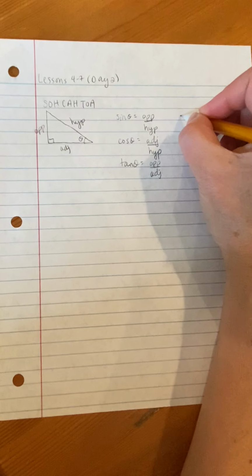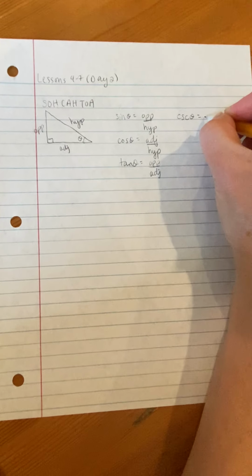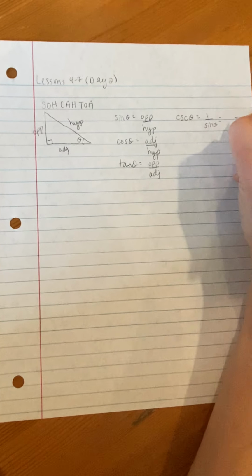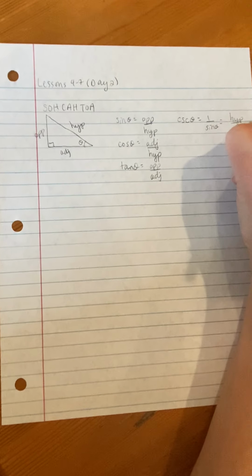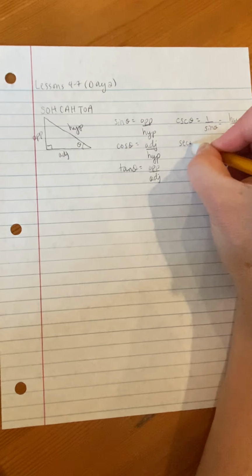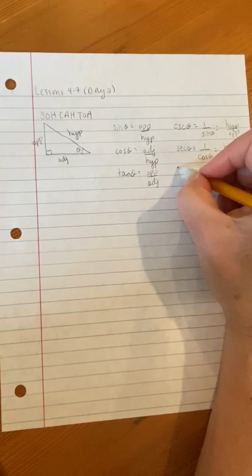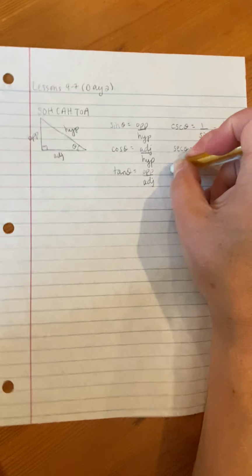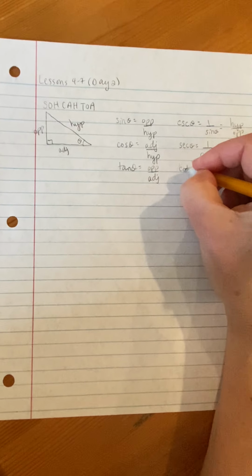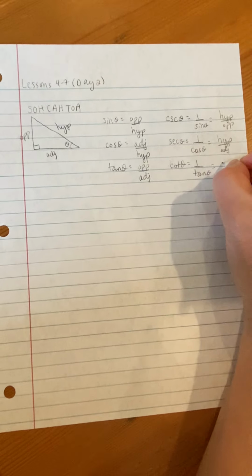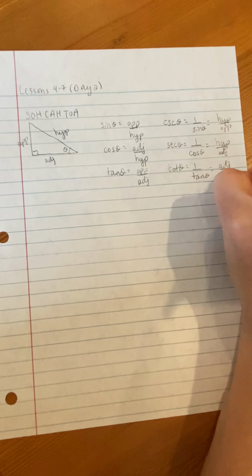Now something else we want to remember are the 3 reciprocal trig functions. So cosecant is the reciprocal of sine. So since cosecant theta is the reciprocal of sine, that means cosecant is the hypotenuse over the opposite ratio. Then we've got ourselves our secant function, which is the reciprocal of our cosine. And since cosine is adjacent over hypotenuse, that means secant would be hypotenuse over adjacent. And lastly, we have our cotangent function, which is the reciprocal of tangent. And since tangent's opposite over adjacent, that means cotangent is adjacent over opposite.